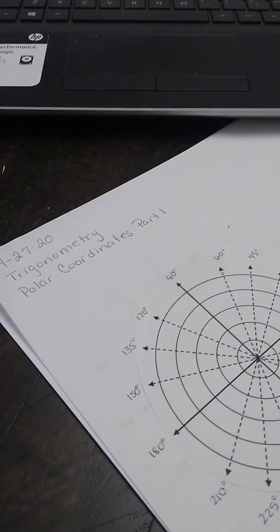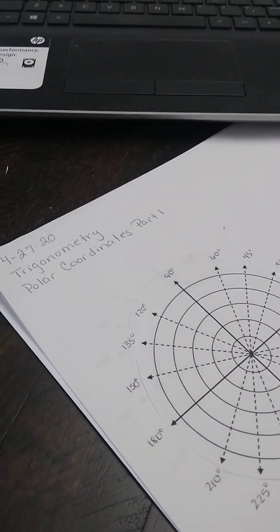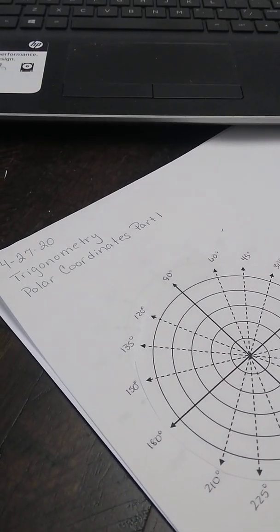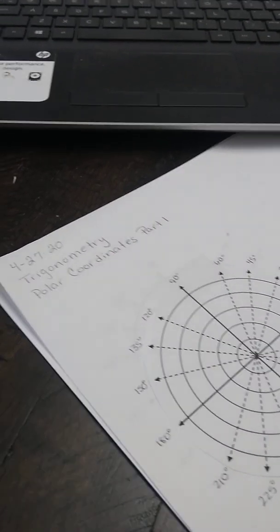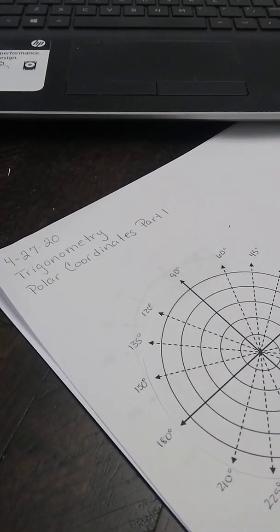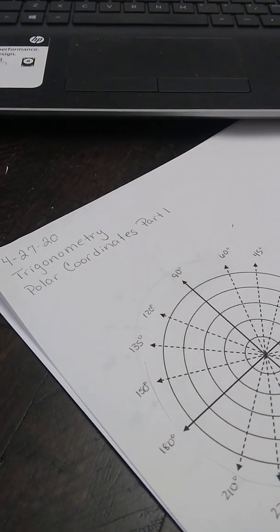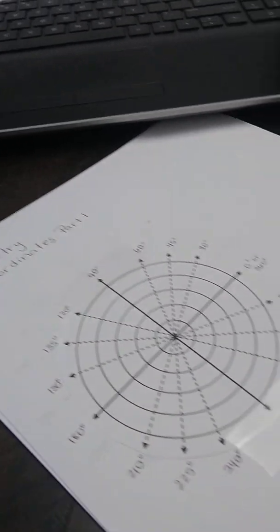Today we're going to do polar coordinates, part 1. This is going to be broken into 2 parts. It's kind of long. First of all, a polar coordinate plane looks like this.